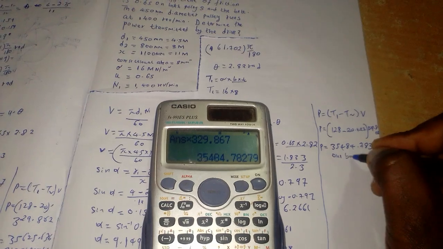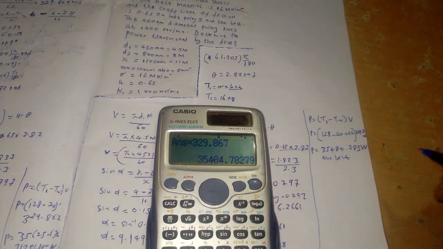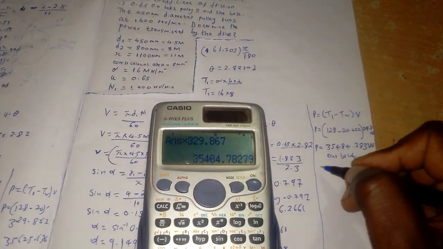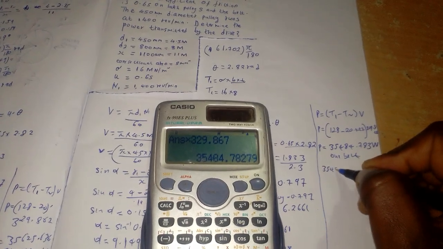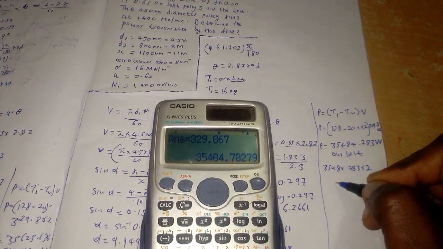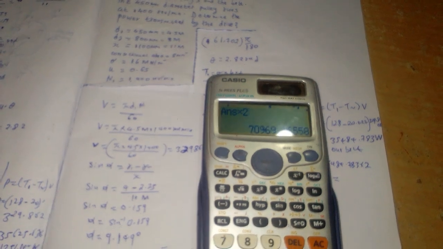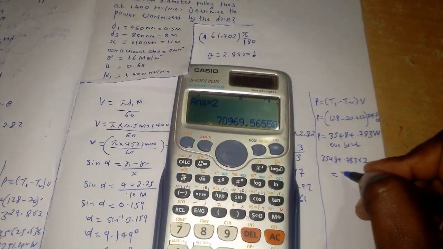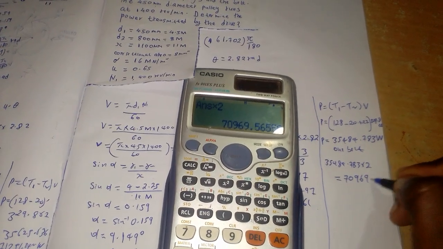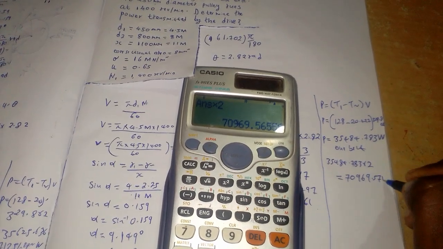Our belt drive system had two belts, so we multiply by 2 because the belts are 2. So it is 70,969.57 watts.